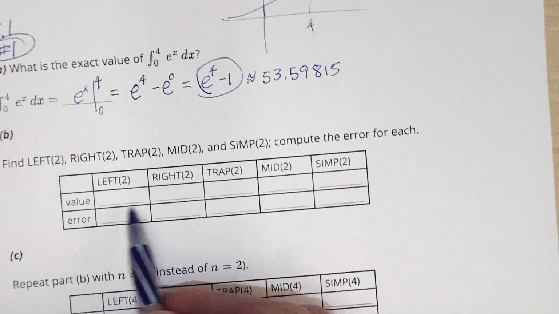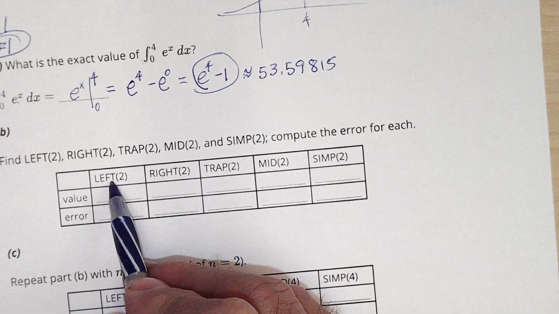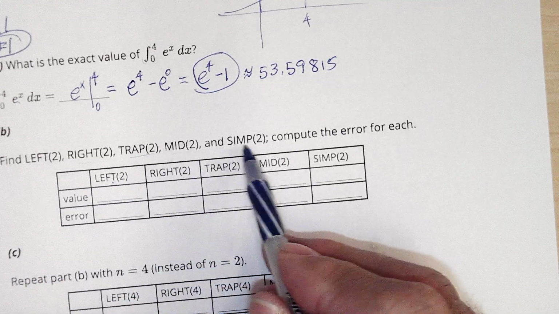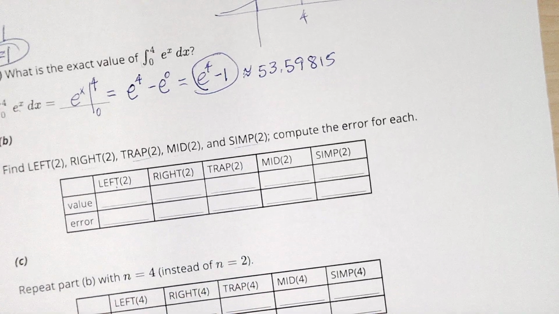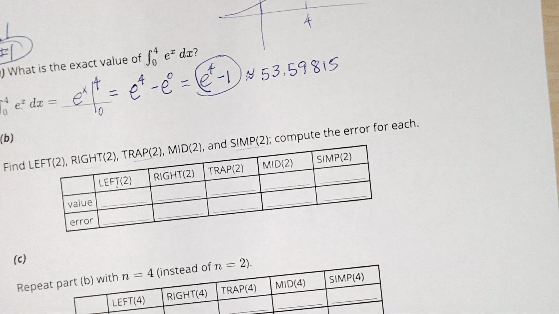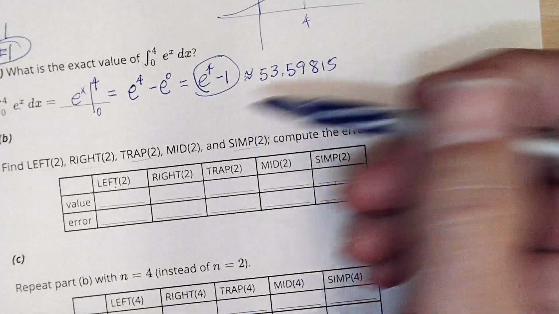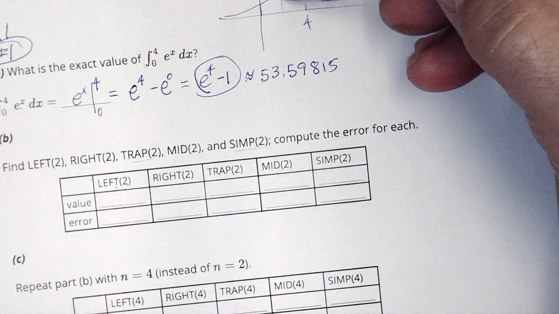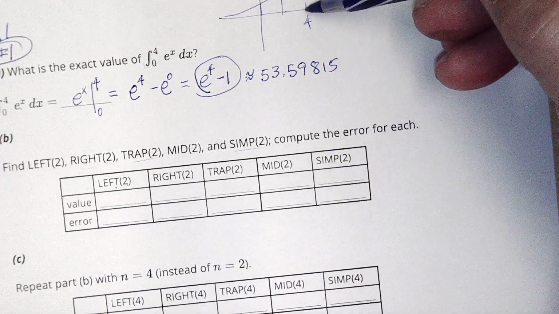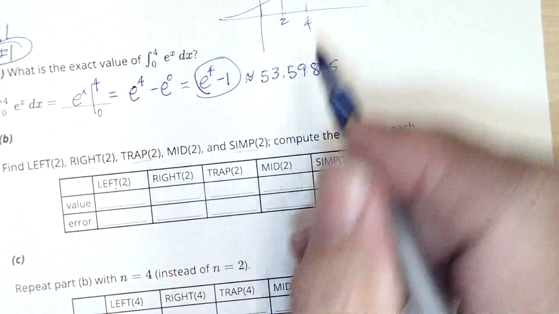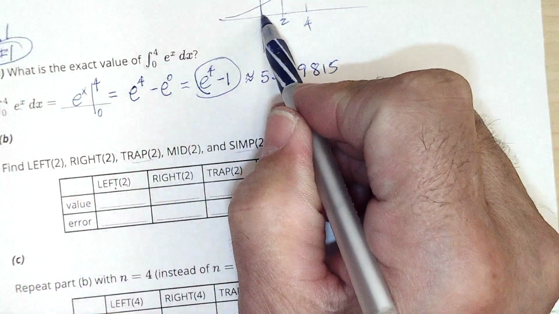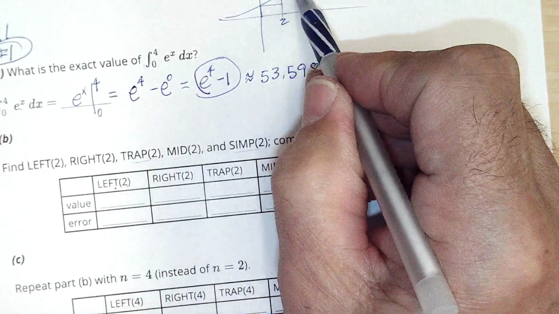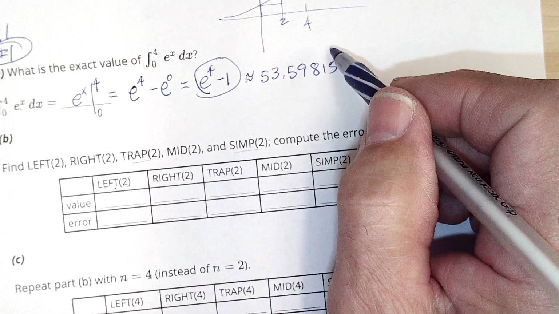Now it says, on this interval, do left 2, right 2, trapezoid 2, midpoint 2, and Simpson 2. And compute the error for each. So if I'm going to do left 2, I got to divide this into 2 bars. And if I'm going to do left 2, I'm going to use the height on the left side for the first bar and the left side for the second bar.